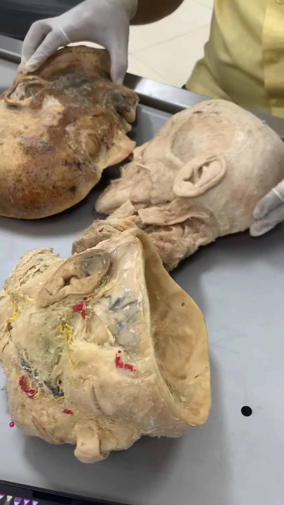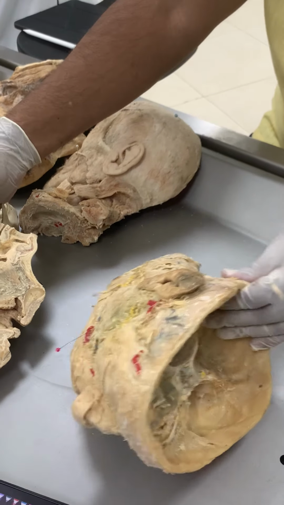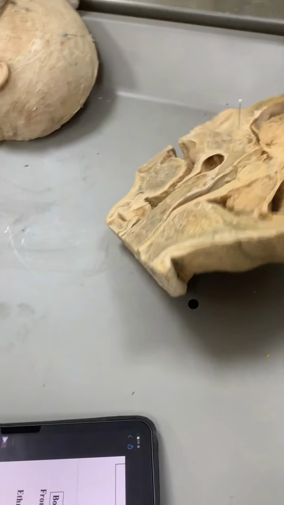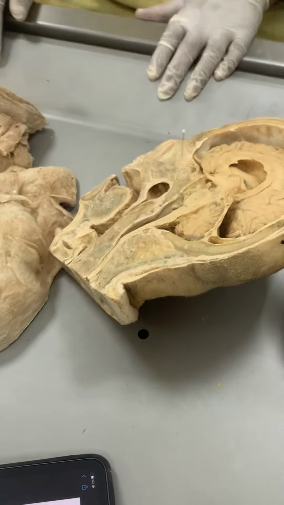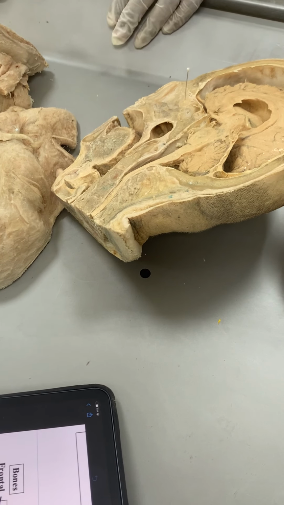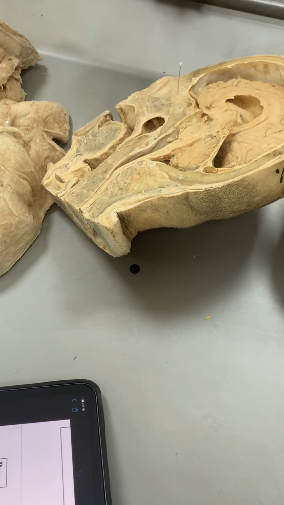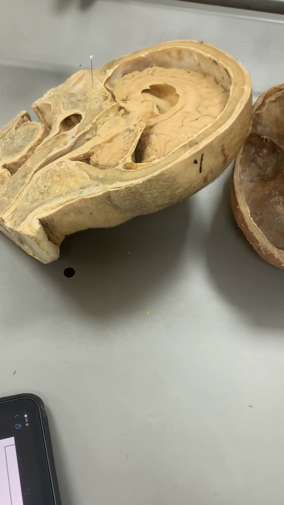Next, we will come to today's topic. So before going to that, we finished two lectures. One is the blood vessels of the head and neck and the nasal cavity. So what are the blood vessels?